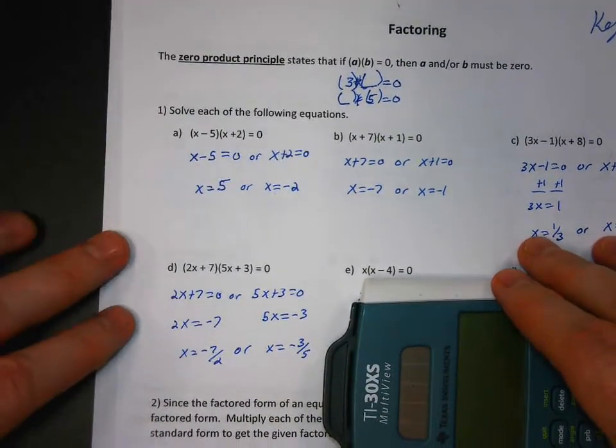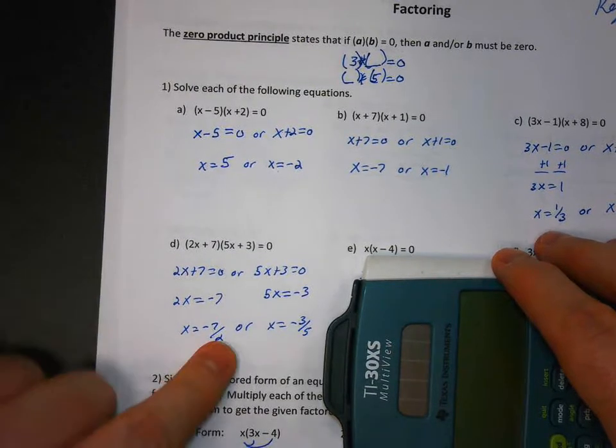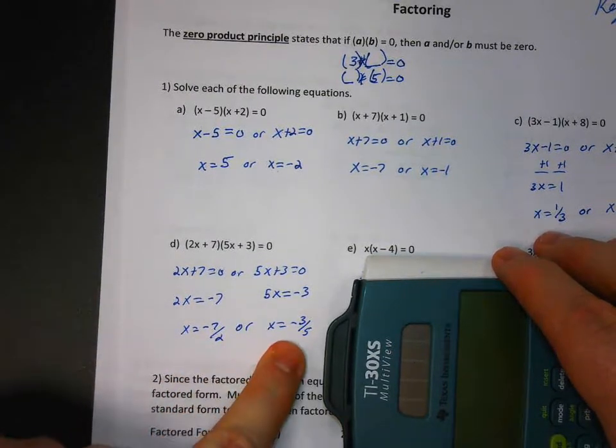Okay, but there's part D. That's similar to part C. We get x = -7/2 and x = -3/5.